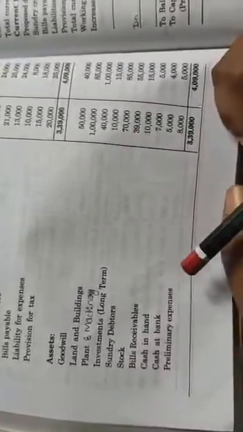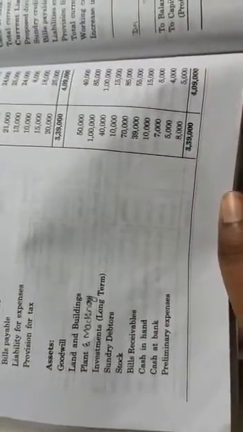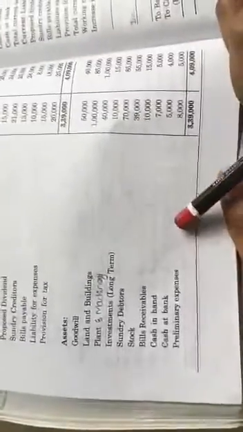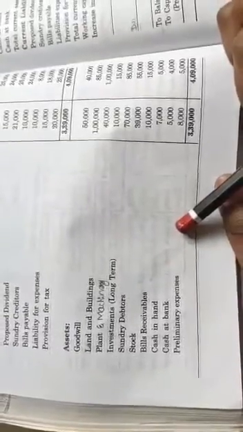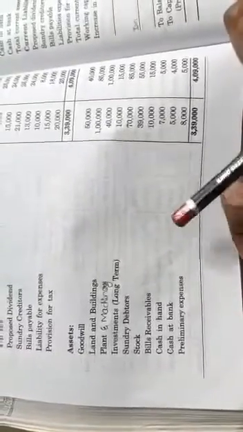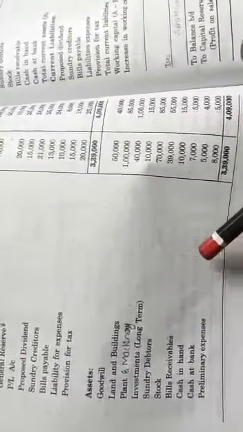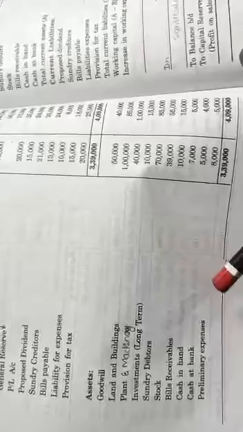Next is the preliminary expenses. While calculating the statement of changes in working capital, preliminary expenses will not come, only prepaid expenses. If there are prepaid expenses then we have to record them here, but preliminary expenses come in the adjusted profit and loss account, so they won't come here.